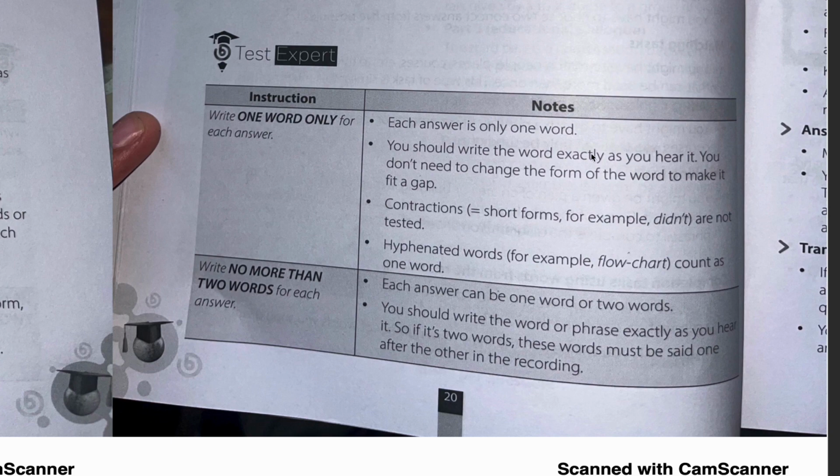You should write the word exactly as you hear it. You don't need to change the form. You don't need to paraphrase it. You should not do any of those things. If they themselves paraphrase and give it in the options, that is different. But if you have to hear and write it in your paper, then you have to write it exactly as you hear it. Contractions, short forms, for example didn't, are not tested, right? So didn't, won't, hasn't, those are the kind of contractions which are not tested, right?